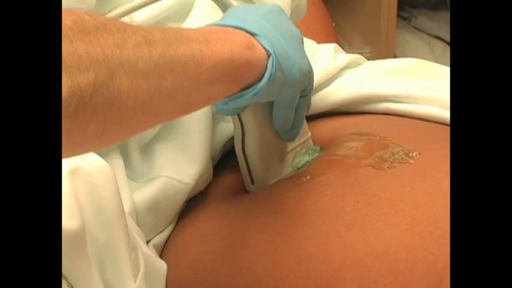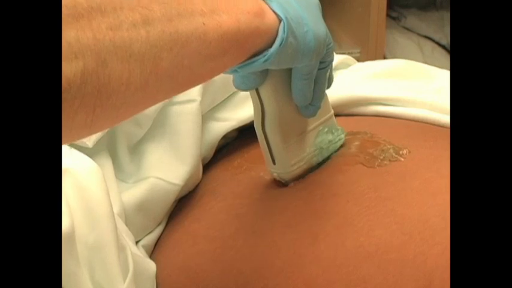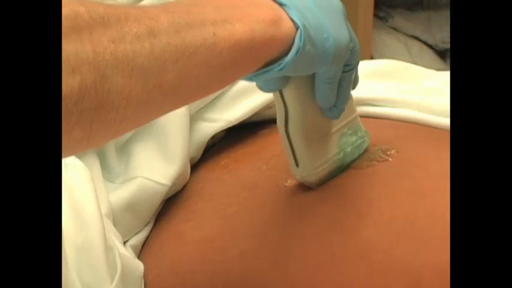Using the same compression-relaxation technique, scan the remainder of the common femoral vein at 1 to 2 centimeter intervals until you are 2 centimeters distal to the common femoral vein bifurcation.